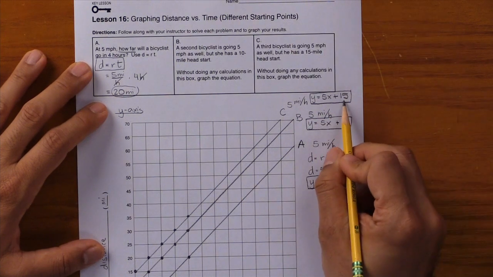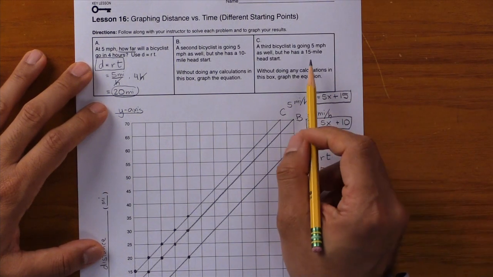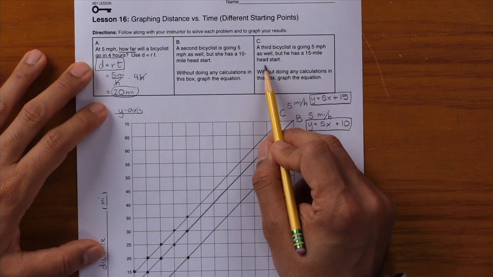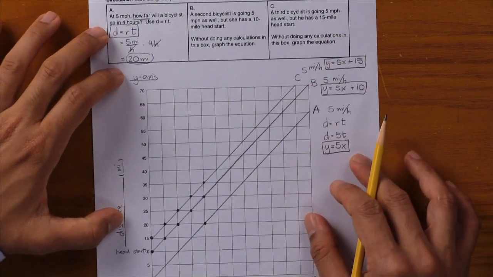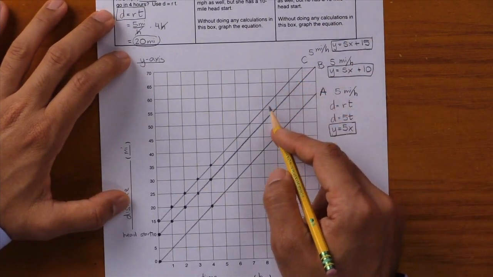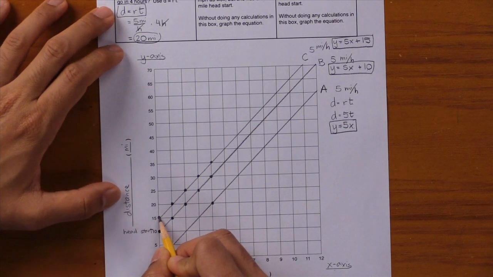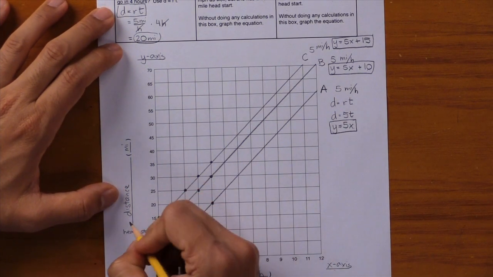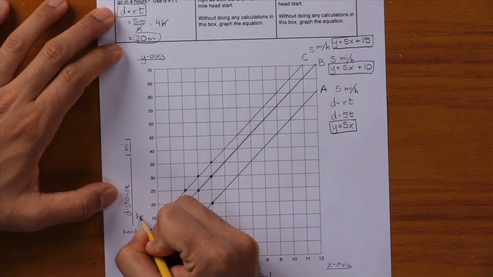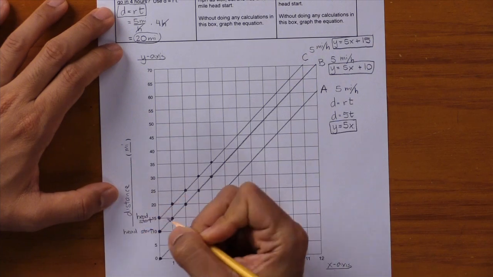And where did that 15 come from? That is just the head start that we saw in the problem. And you can see it on the graph as well. If you trace it back, there's the 15-mile head start that bicyclist C received. So I'll go ahead and write it down. Head start.